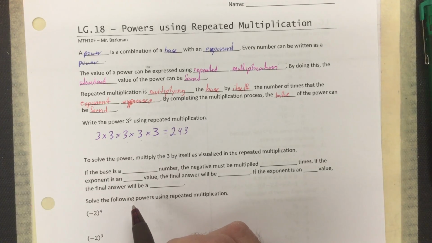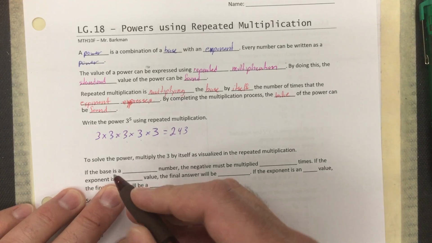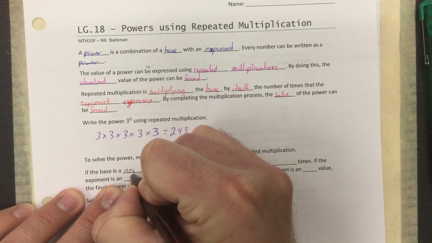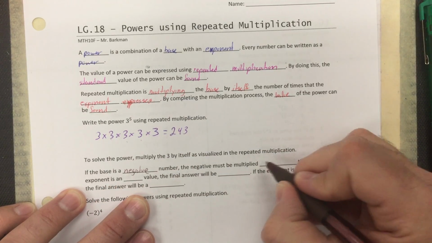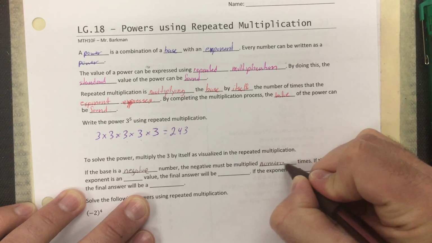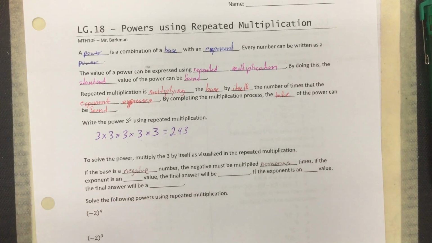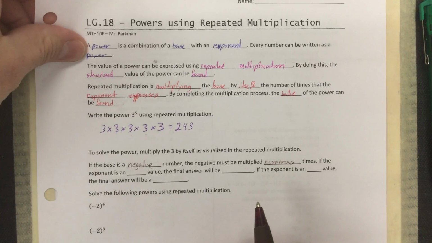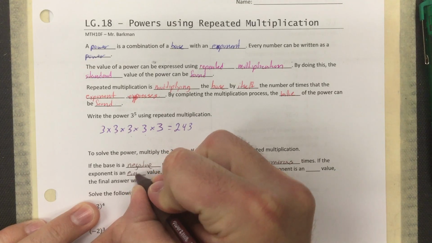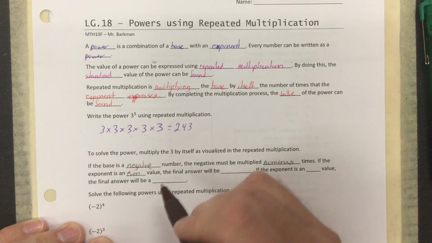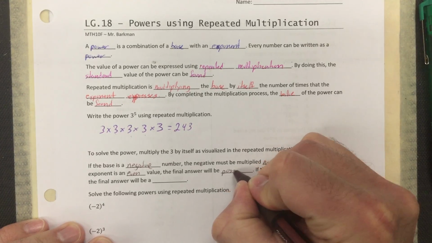Now, so that's how we can solve for the standard value of it. Now, if the base is a negative number, the negative must be multiplied numerous times. Now, when we deal with that, and this is something that I'll show you in our next examples, if the exponent is an even value, now remember, even is 2, 4, 6, 8, then the final answer will be positive.